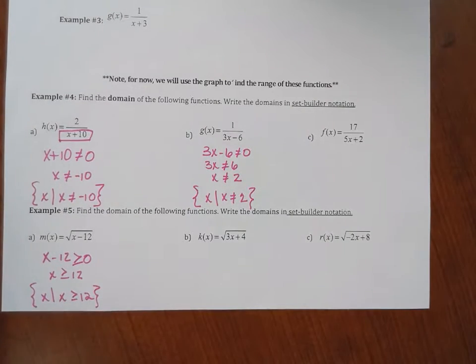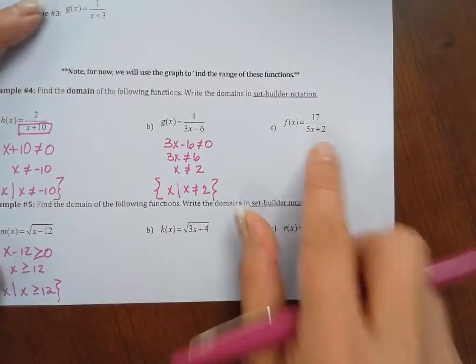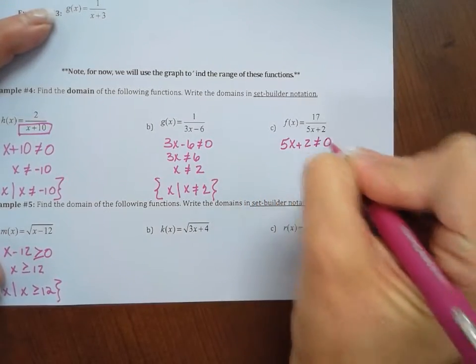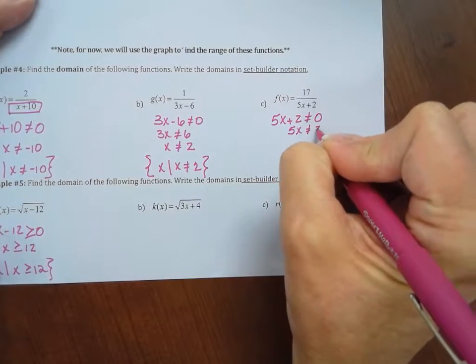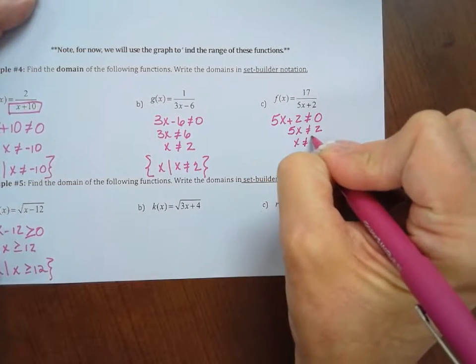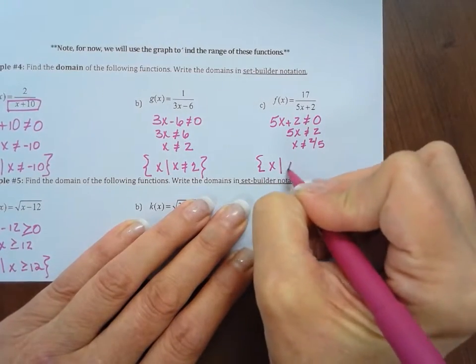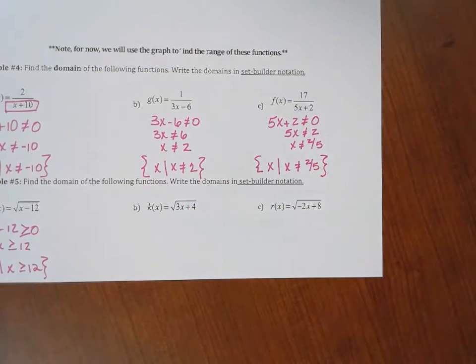Because with a fraction, remember, you can't have a 0 in the denominator, so that's the only thing we're worrying about, all right? So if you have a fraction, just set the denominator so that it does not equal 0, and then solve it. So x can't be 2/5, and then you just put whatever that answer is into the middle of the set builder.